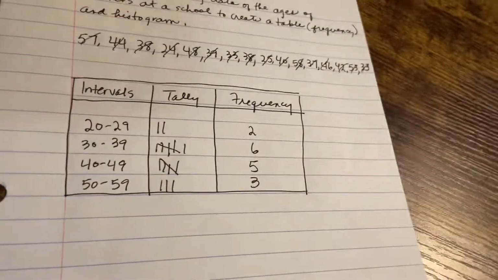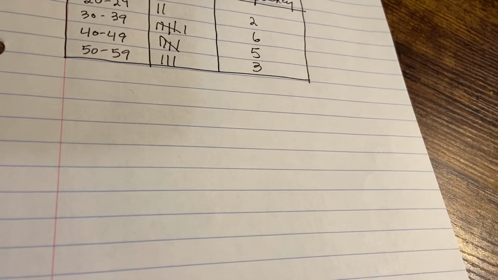So the first thing I'm going to do for the histogram chart is obtain the frequencies. And so now I will draw a horizontal axis on my paper, which I don't know if I can do this and video at the same time.